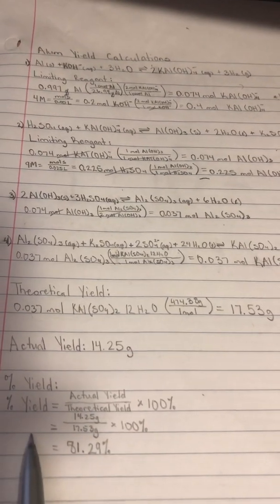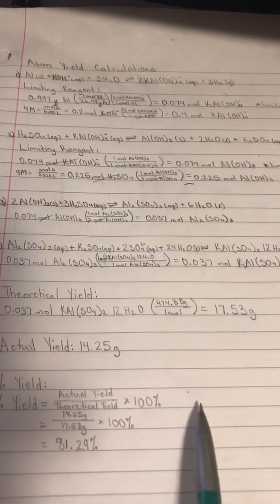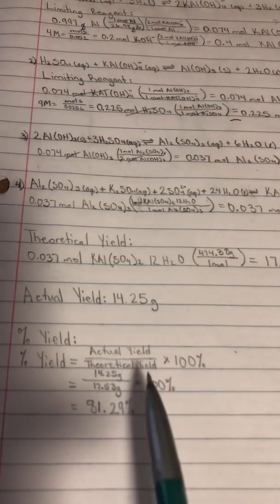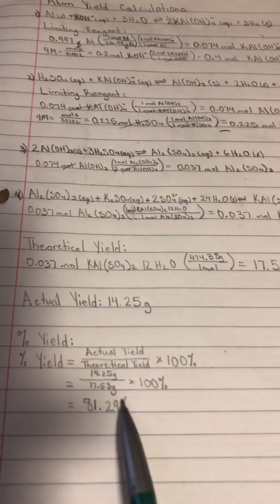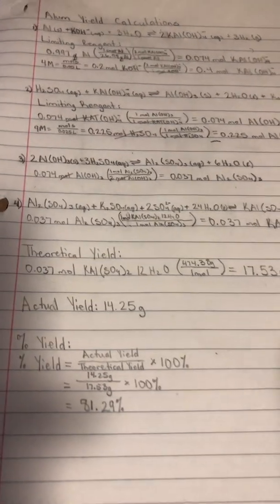And then to find percent yield, the formula is actual yield over theoretical yield times 100%. So we took our actual yield of 14.25 grams and divided it by 17.53, multiplied that by 100 to give us a percent yield of 81.29%.